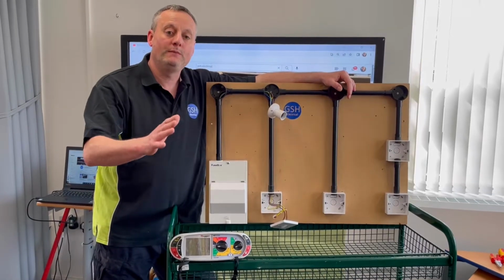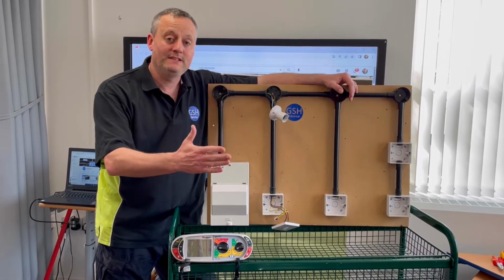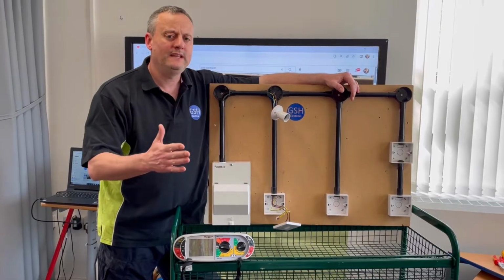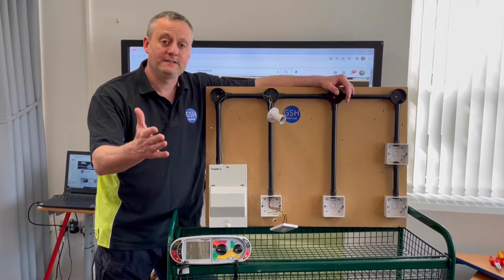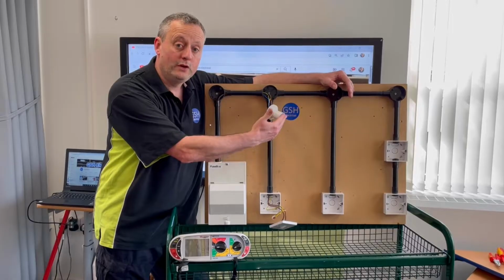In this video, we're going to perform the continuity of CPC and polarity test, a combined test, and then follow it with the insulation resistance test of this lighting circuit that we've wired using a conduit looping method.